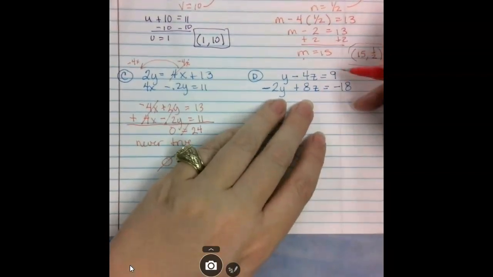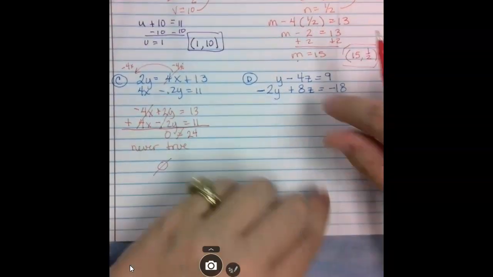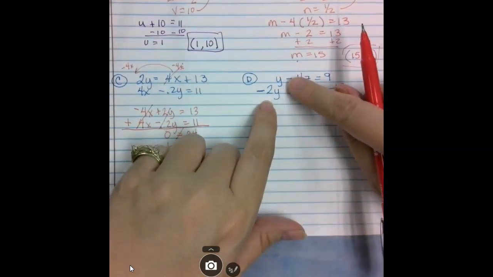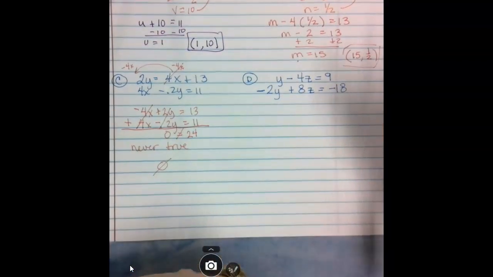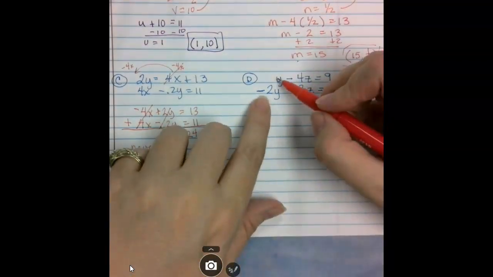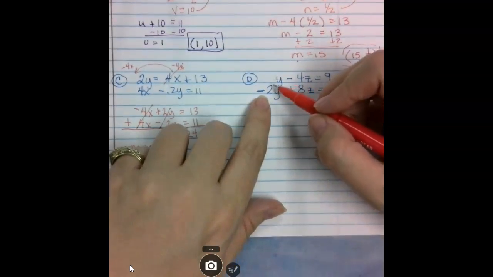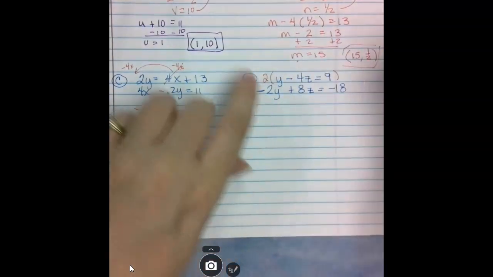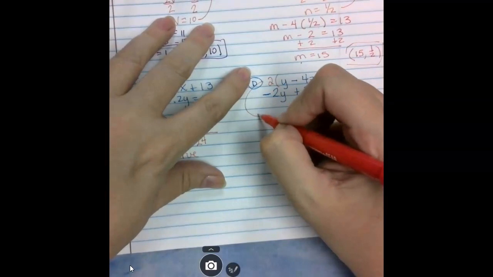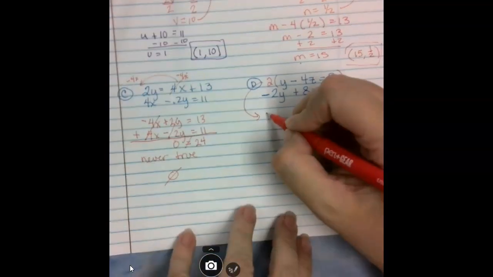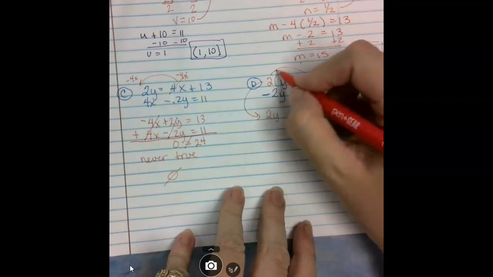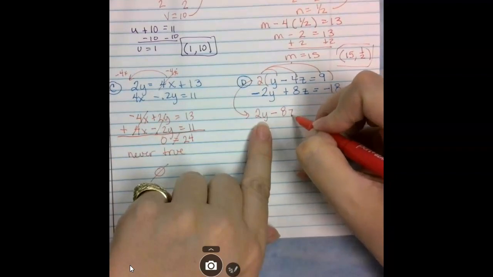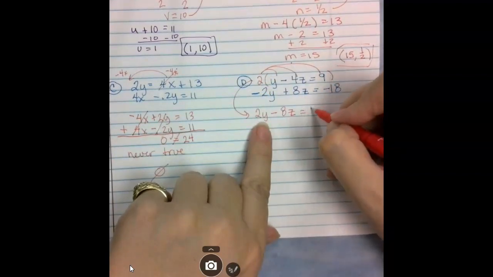Okay, my variables are lined up, but notice there's no eliminate here. I don't have the same thing on top and on bottom. So in order to get the same thing on top and bottom, I have to multiply one of them. Well, if this one was just a 2, then it would eliminate with this. So I'm going to multiply everything on the top one times 2 to get it to work out. So I'm going to rewrite the top one. 2y, and I have to distribute this to everything. 2y minus 8z. 2 times 9 is 18.